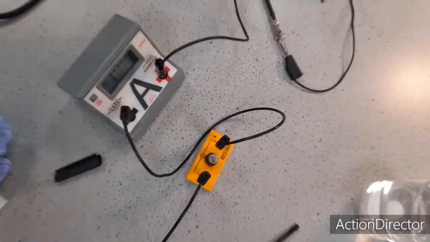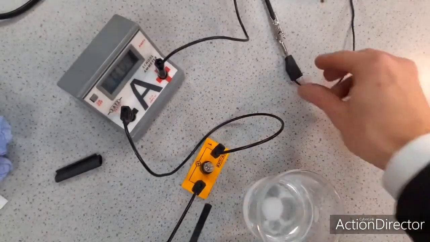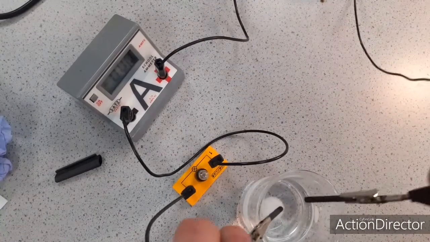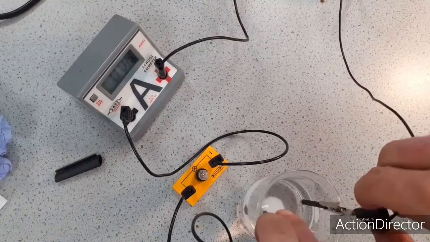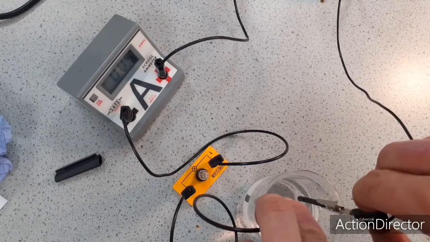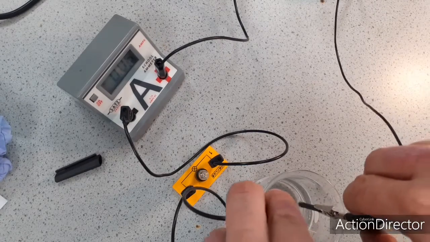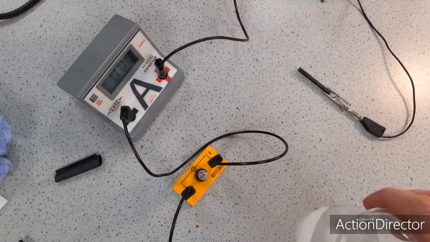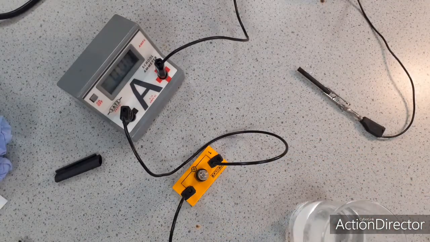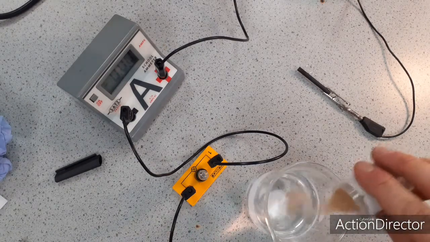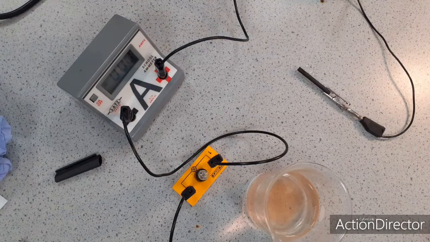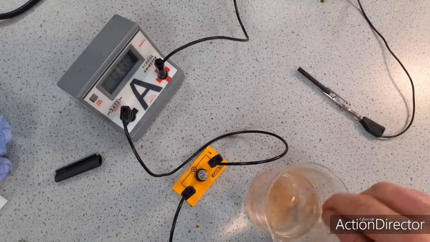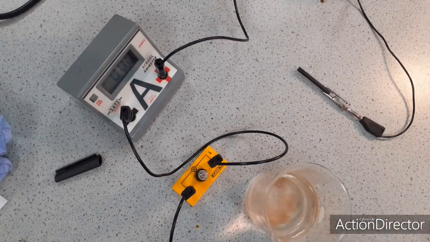But finally, to show you that it works, do I have charge that can flow? Okay, I can see the bulb is lighting and I've got a reading of 0.05 on my ammeter. So ionic substances do conduct when they dissolve. While I've got the same beaker, if I add some sand, sand as we know is insoluble, so I can't really test whether that conducts when dissolved because it doesn't dissolve.